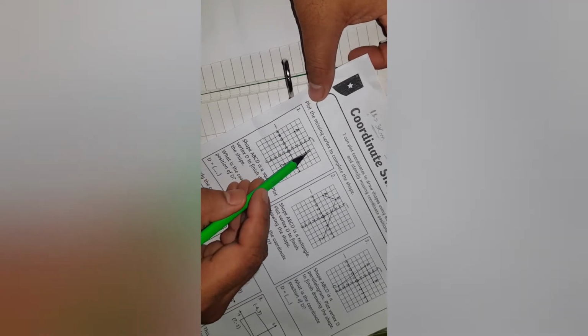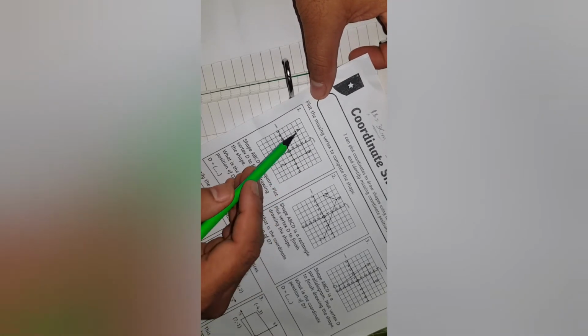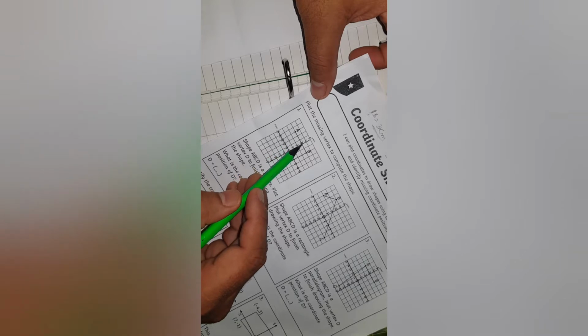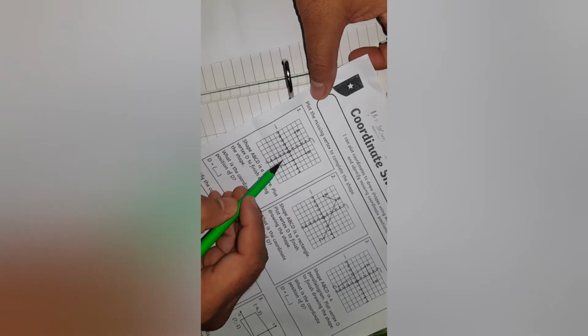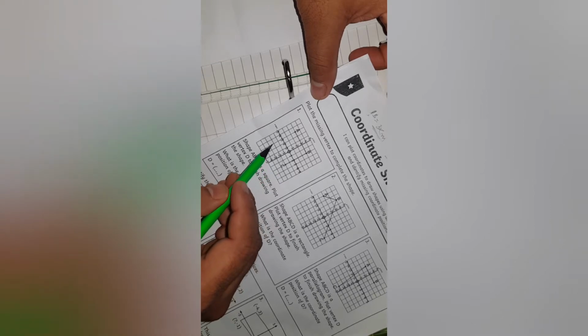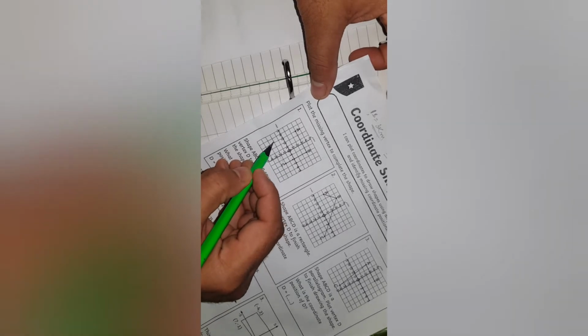In this one, all you need to do is draw a line. First of all, from A to B, we should know the length. When we have the grid, it's very easy. So 1, 2, 3, 4, and 5 boxes. So from this point, I will count 1, 2, 3, 4, and 5 boxes, and I will mark the point.